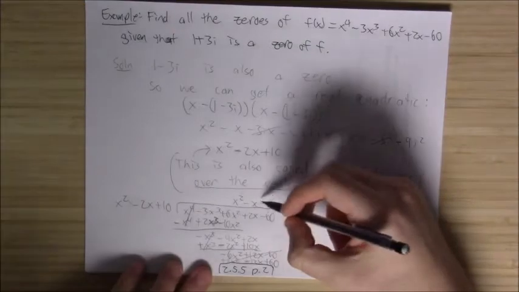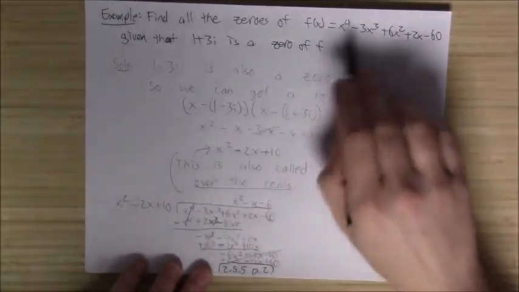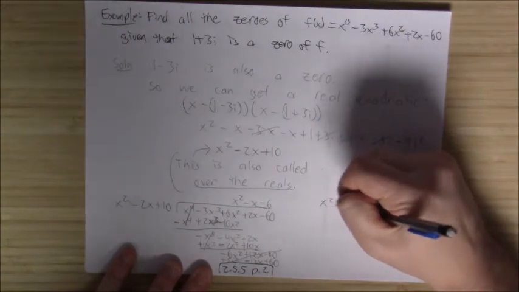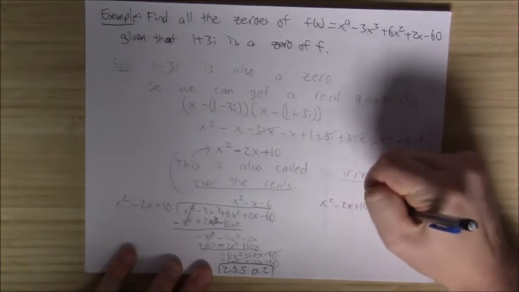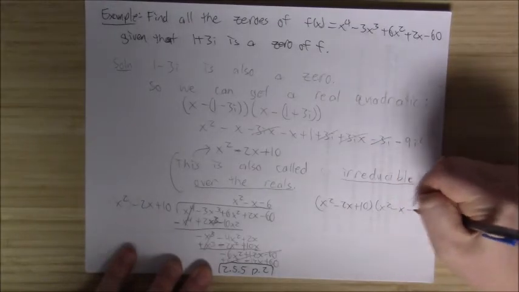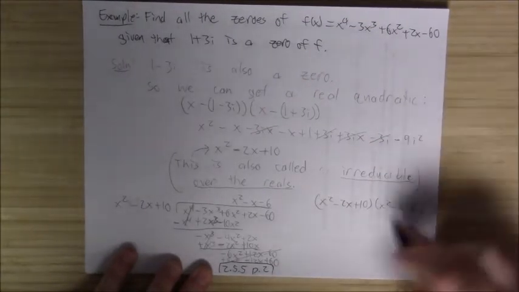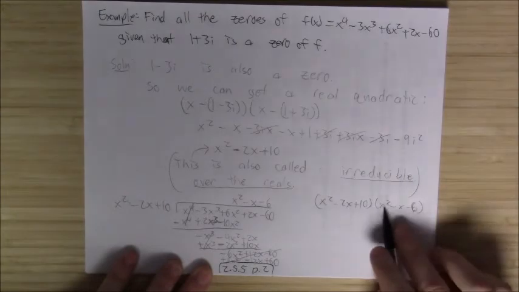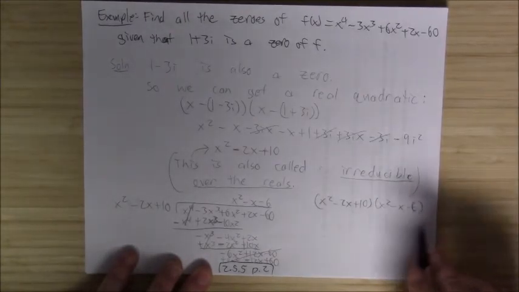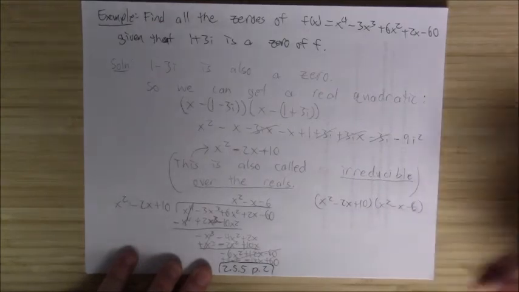And so we now know that we can break this whole thing down into x squared minus 2x plus 10, which is irreducible, and x squared minus x minus 6. Now we just need to factor this. It factors easily into x minus 3 and x plus 2.